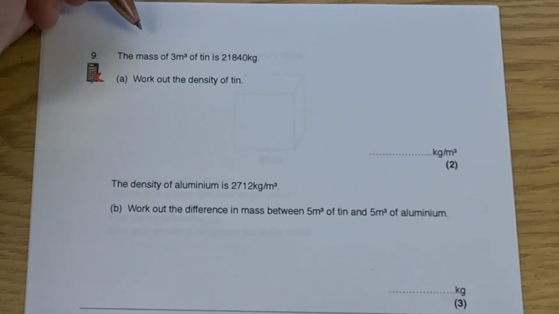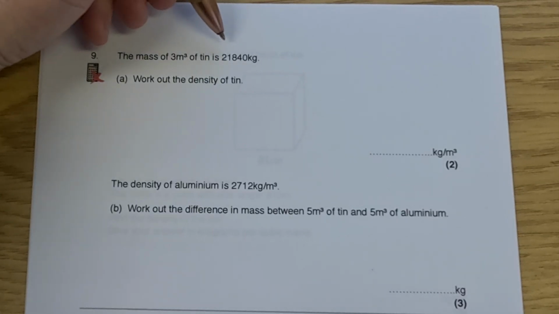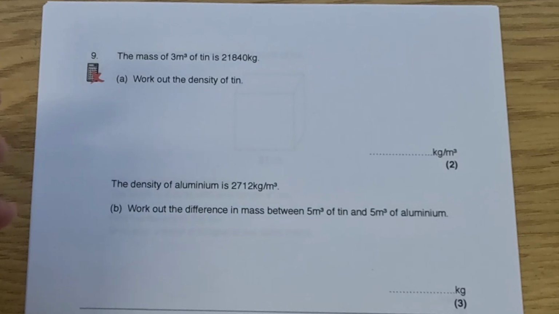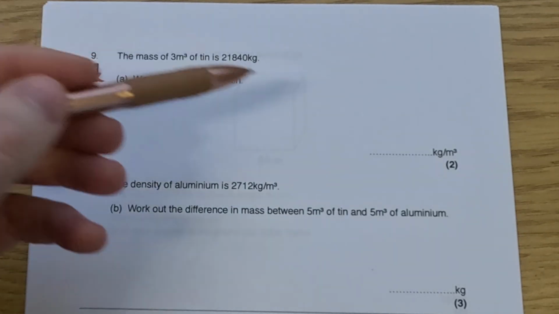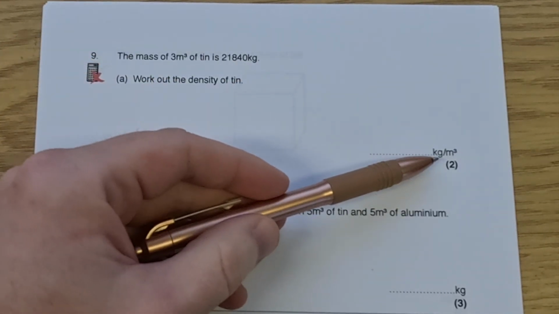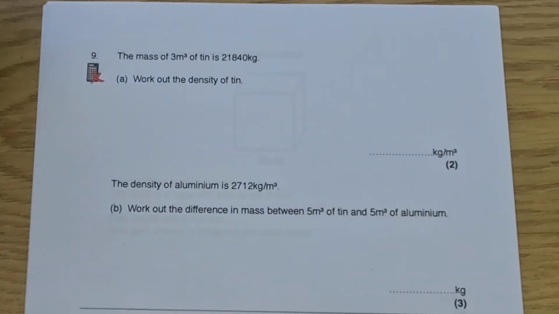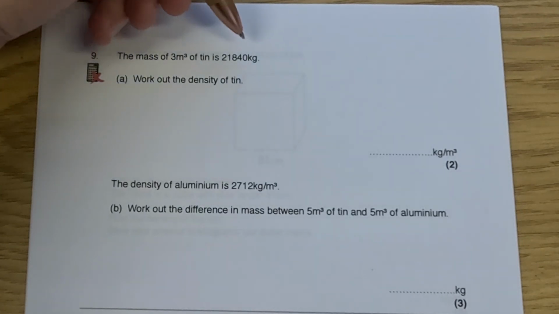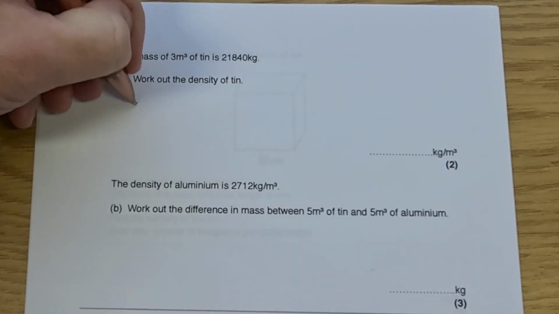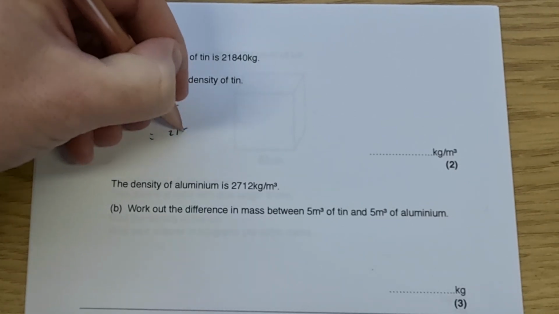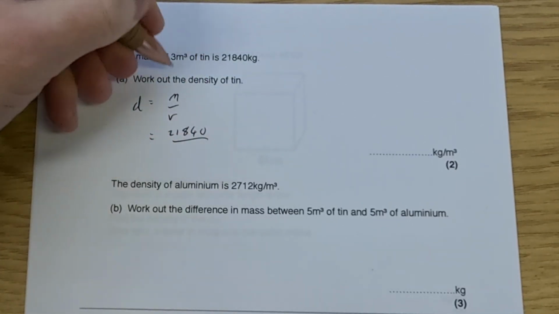So question number 9 says, the mass of 3 meters cubed of tin is 21,840 kilograms. And part A says, work out the density of tin. So we want to find the density of tin, and if we have a look at the units here, we've got kilograms per meter cubed, so we want to find how many kilograms each meter cubed weighs. Because we've got 3 meters cubed, if we divide by 3, we can find the mass of 1 meter cubed. So in other words, we want to divide the mass by the volume. So density is equal to mass divided by volume. So the mass is 21,840 and the volume is 3.